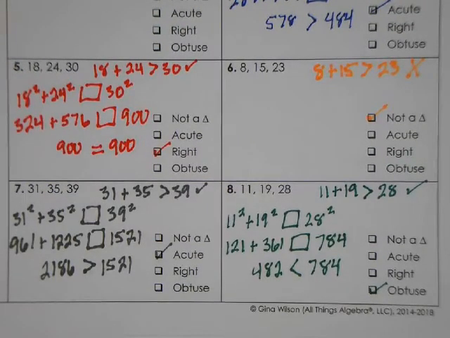So how did you do? Hopefully you paused the video and worked out these last 4 problems to see how we can classify the triangles. In problem number 5, we wound up with a right triangle. In example number 6, 23 is not greater than 23, so the 3 side lengths did not form a triangle.